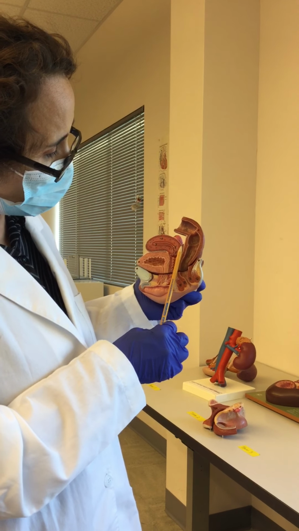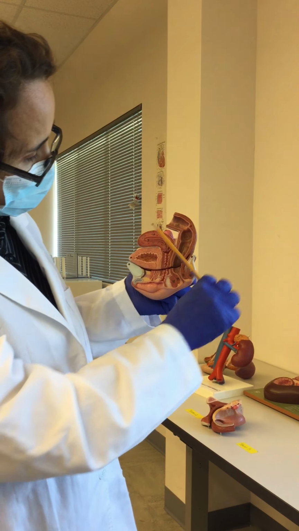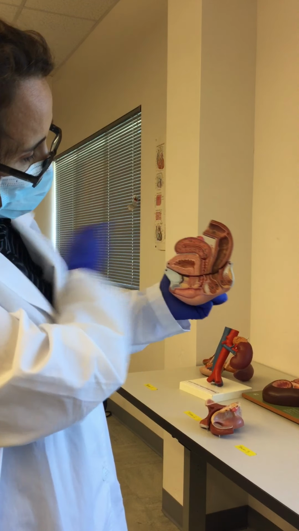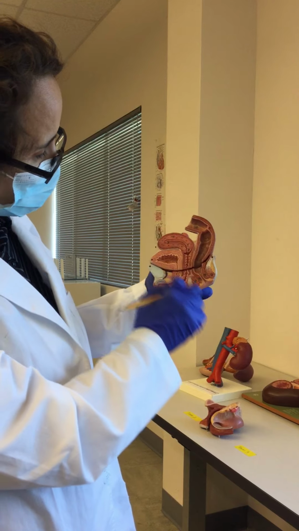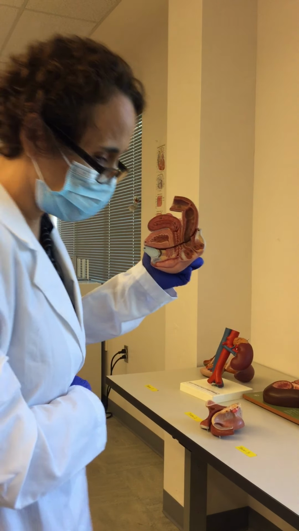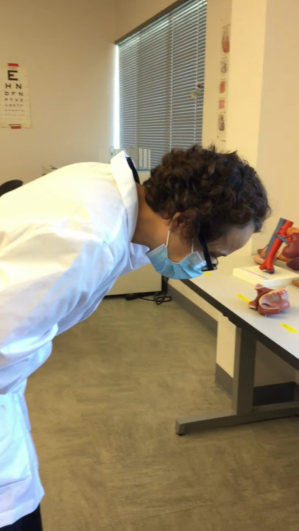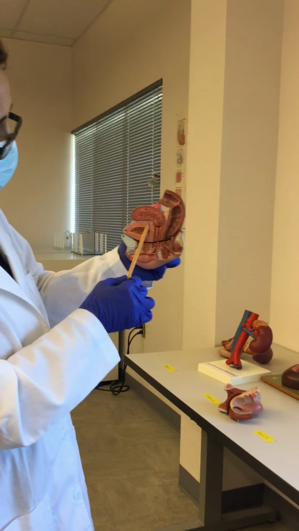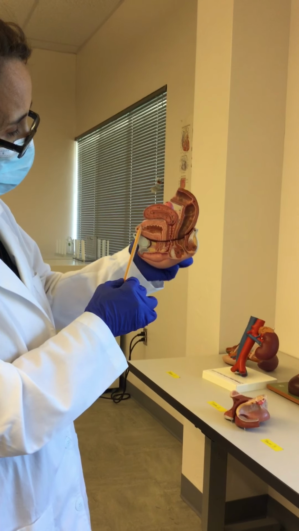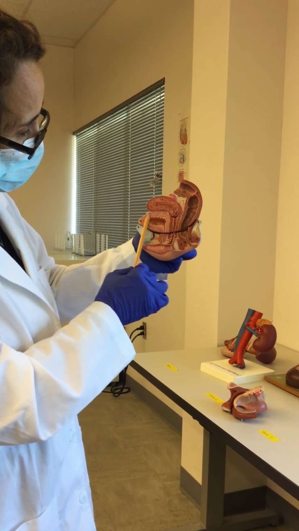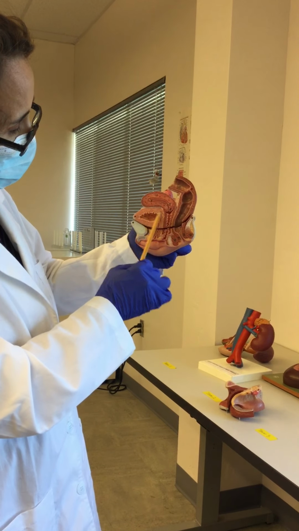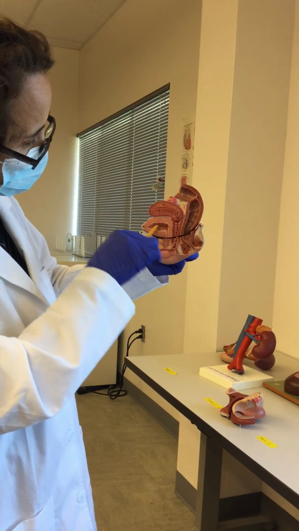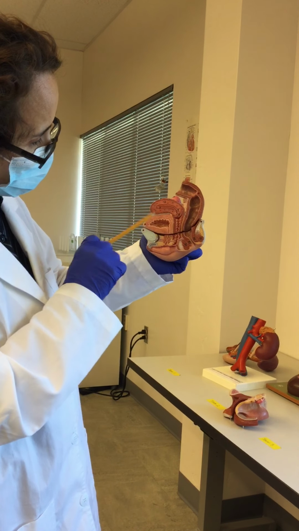Now, the uterus is located in an anteverted position. So this is anterior, this is posterior, this is the rectum. The anteverted position is basically being bent a little bit like this. And as you see, the uterus then has this relation with the urinary bladder, which is this. And you can see here the rugae of the urinary bladder.